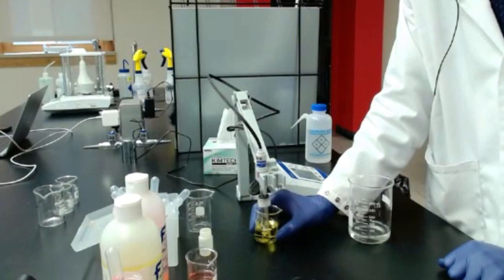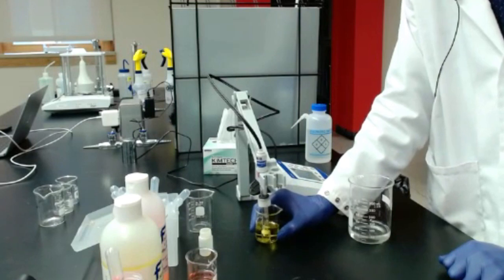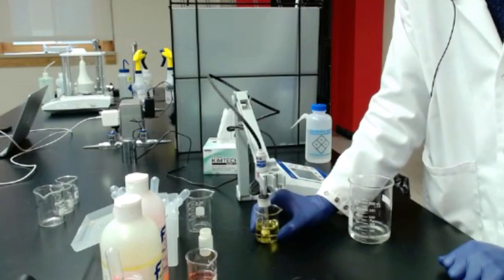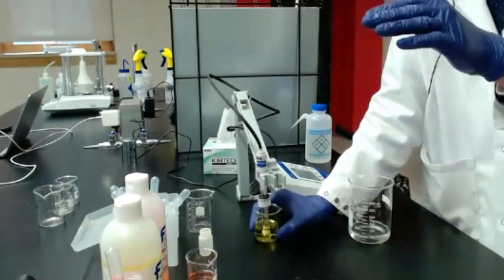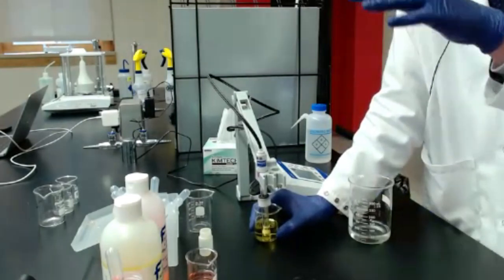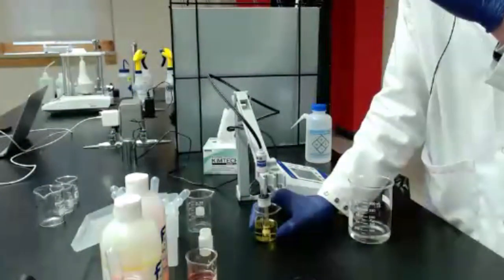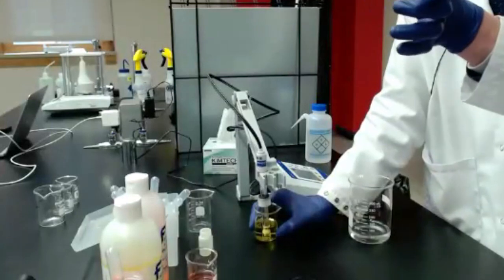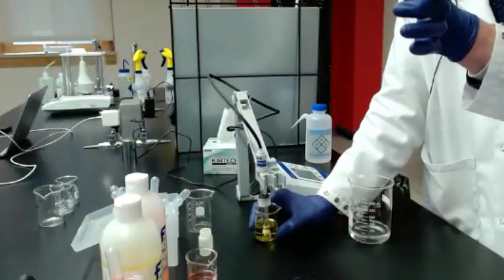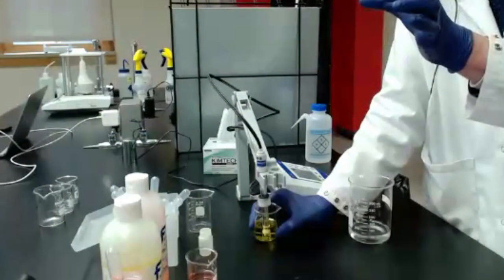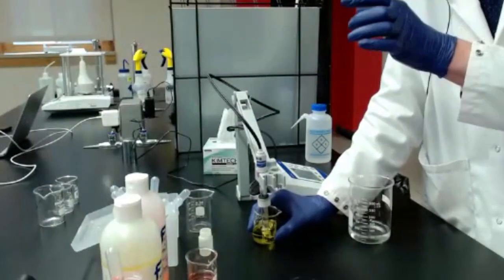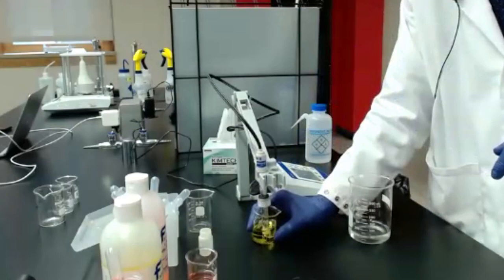So it's important to use at least 2 buffers to calibrate because you can do it manually, but most of the pH meters will do it for you. It'll calculate the slope between those buffer values. And so you're really calibrating within the range of those buffers. Go ahead and hit standardize.